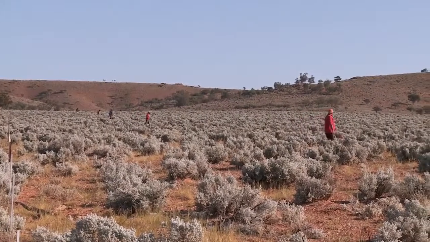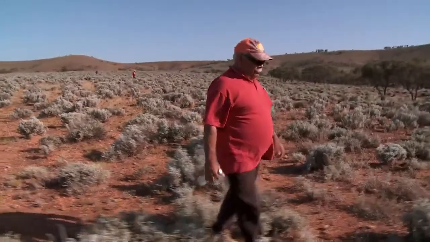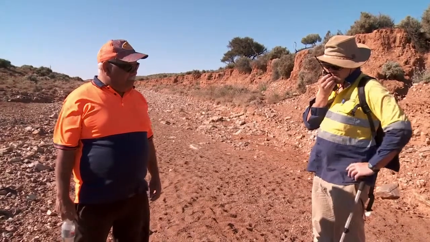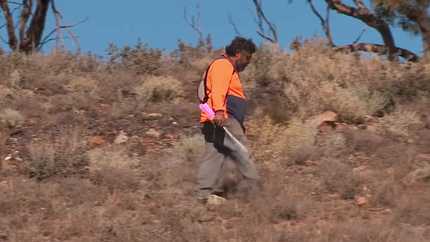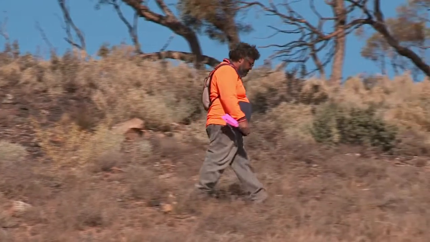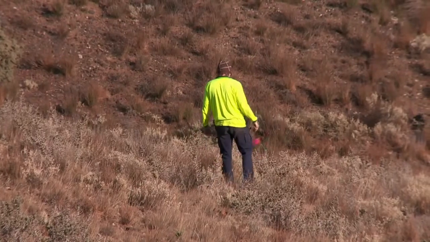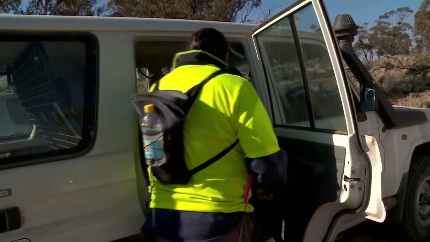When working in remote areas some distance apart from each other, it's important to carry UHF radios or an agreed communication process. Wear bright high-vis shirts so everyone can see you. And carry water.